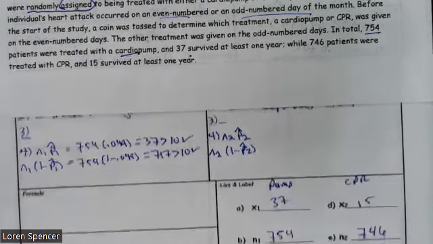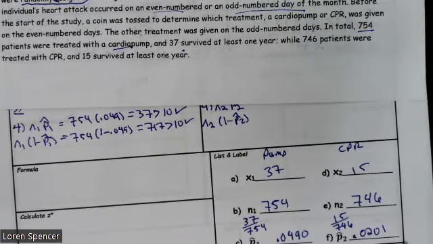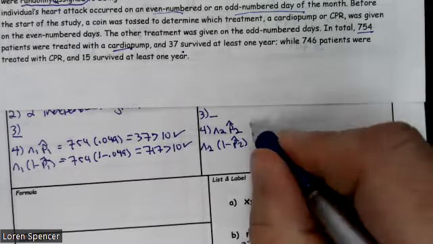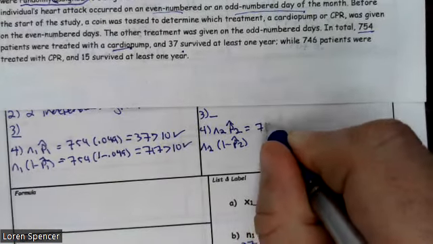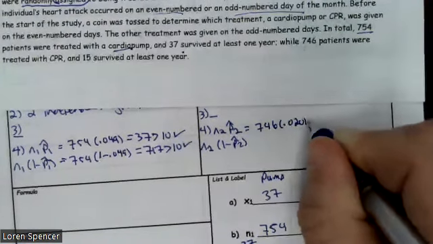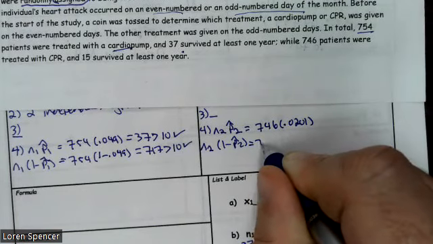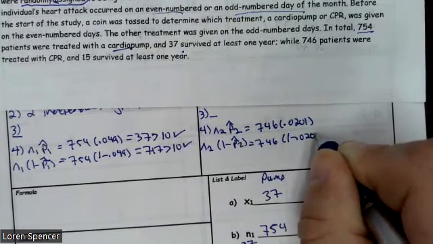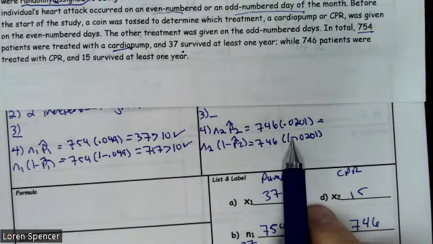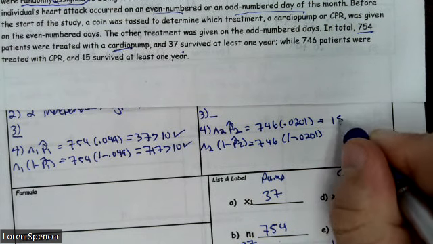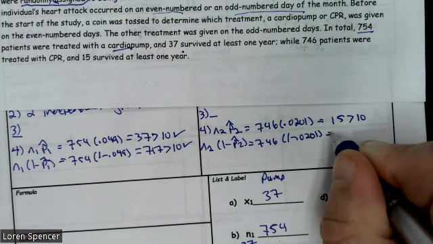And in this case, we have 746 and 0.0201, equals 746 times 0.0201 equals 746 times 1 minus 0.0201. When I multiply 746 times 0.0201, I end up getting 15, which is greater than 10.